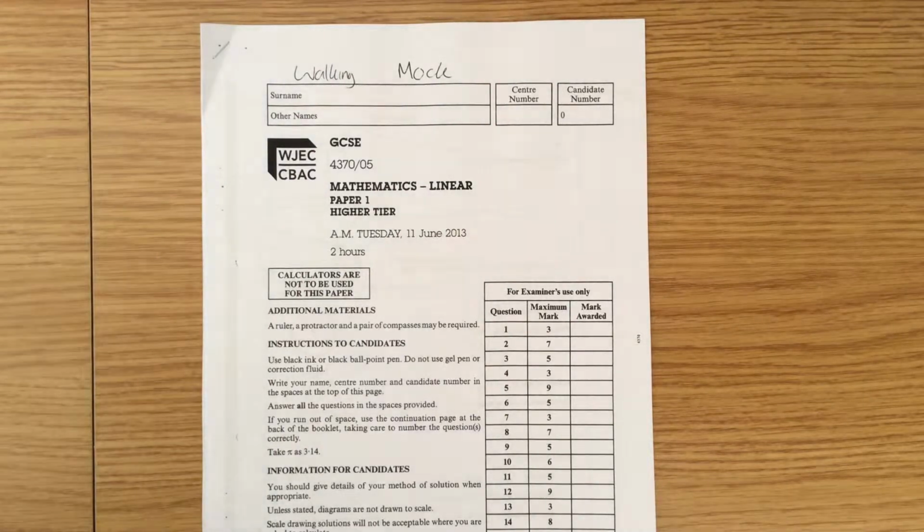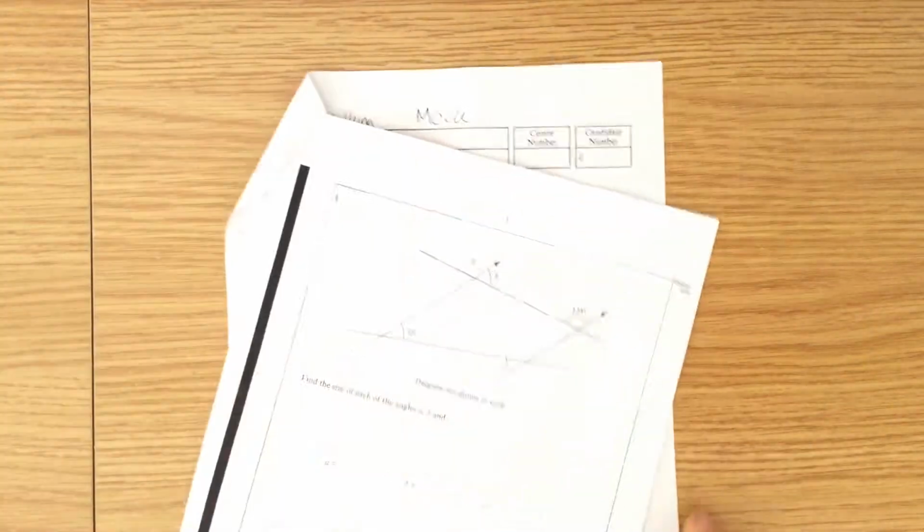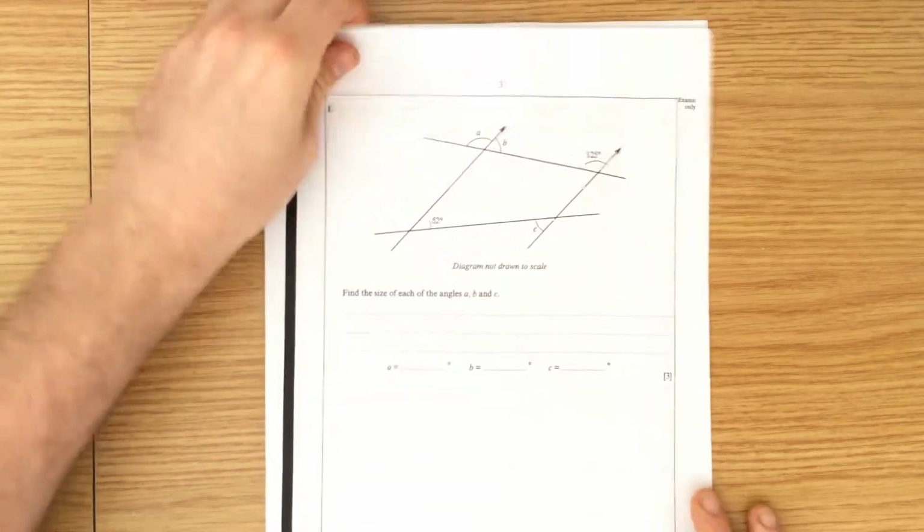June 13, paper 1. Right, angles in parallel lines to start with.